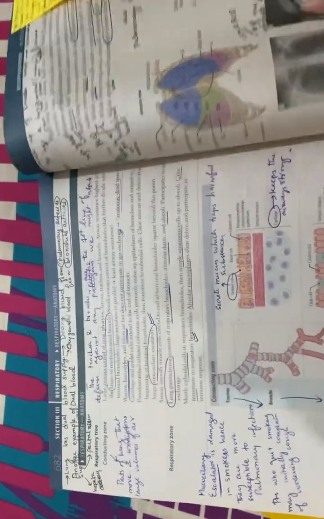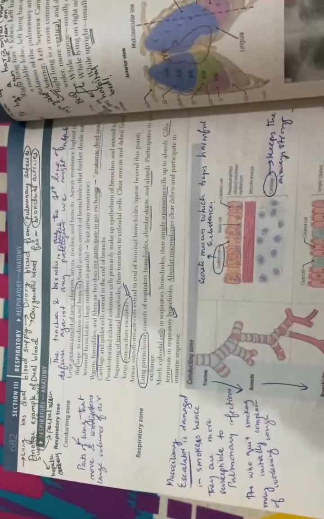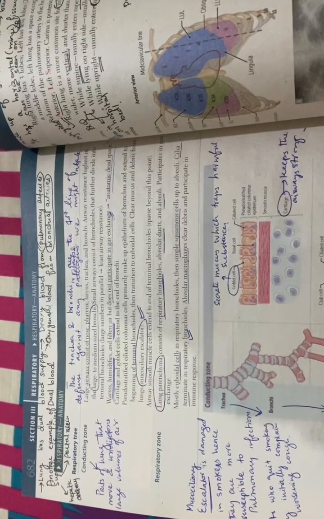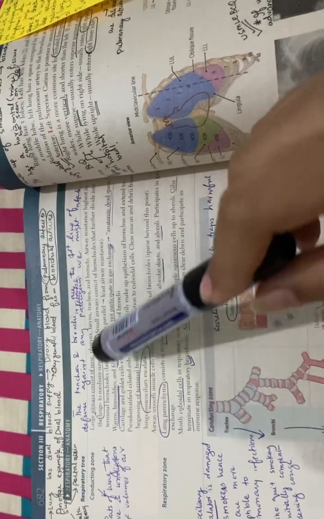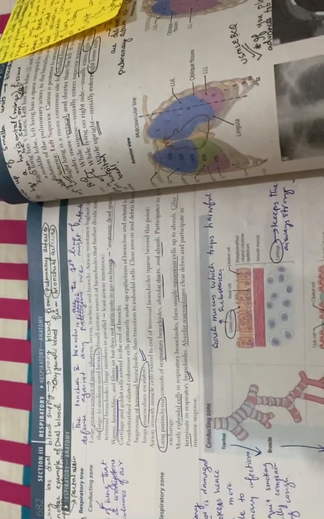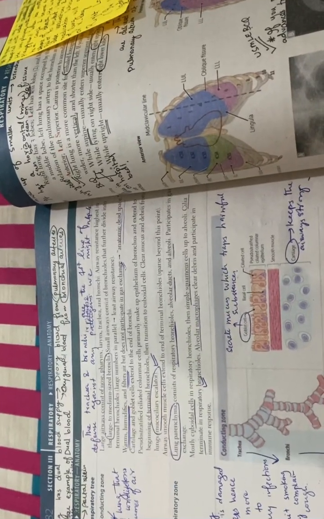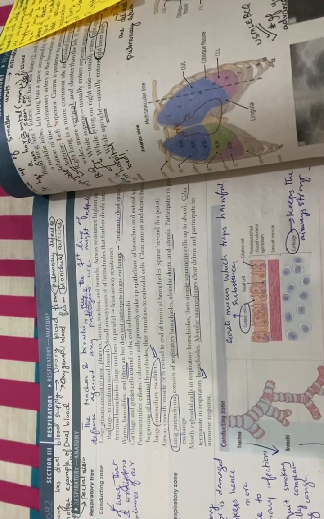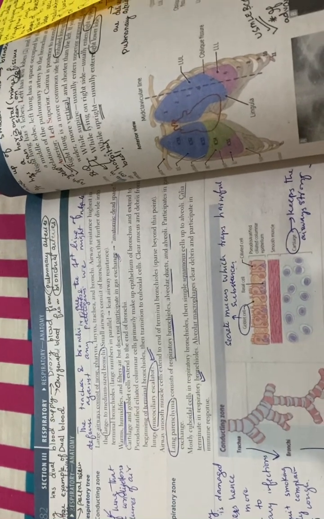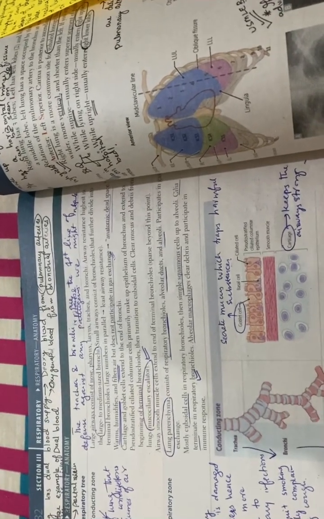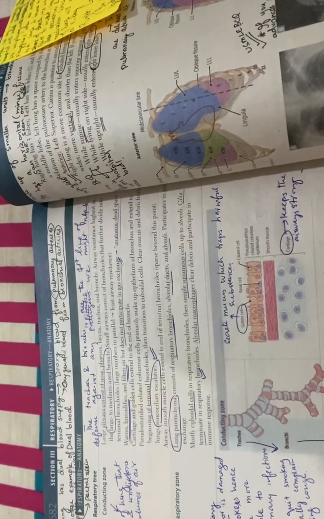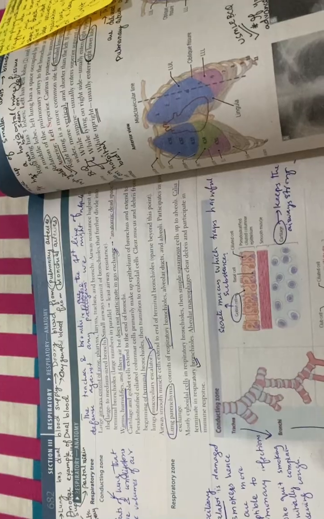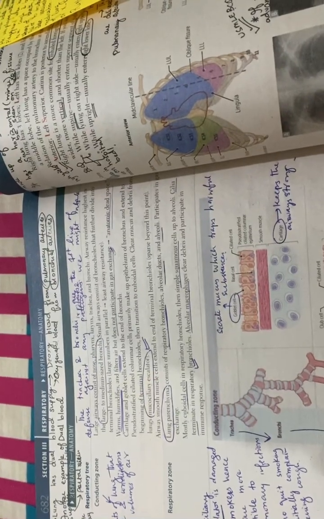So here I have some annotation done. First of all, the most important point to discuss is that the lung has a dual blood supply, as it is written over here. That is, it is an example of dual blood supply, where the deoxygenated blood comes from the pulmonary arteries and the oxygenated blood from the bronchial arteries. Another example of dual blood supply is the liver, which has the hepatic artery and the portal vein.